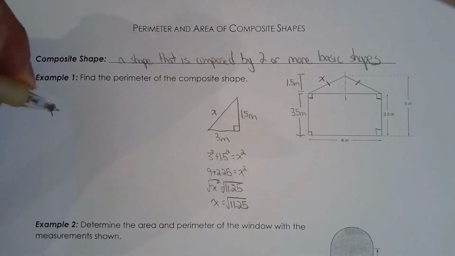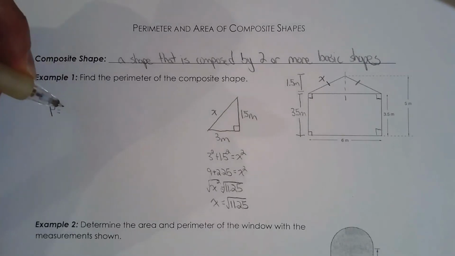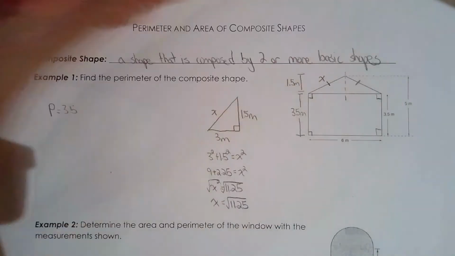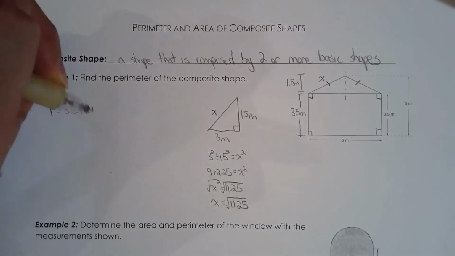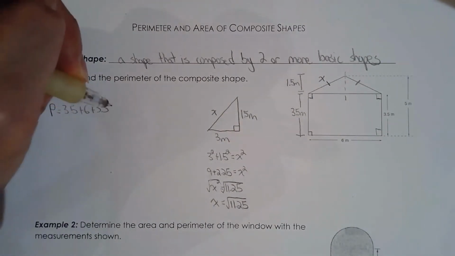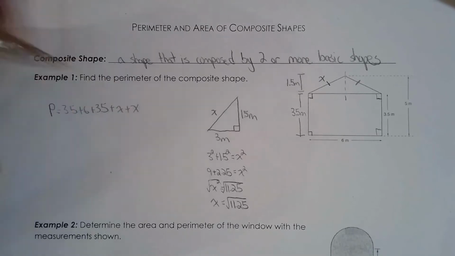So P is equal to 3.5. I'm going to start right here, 3.5, and then walk around. So plus 6 plus 3.5 plus x. Bam. Walked all around the composite shape.